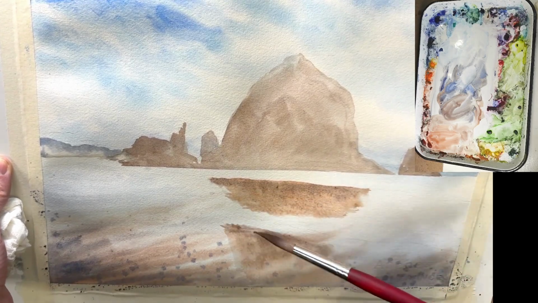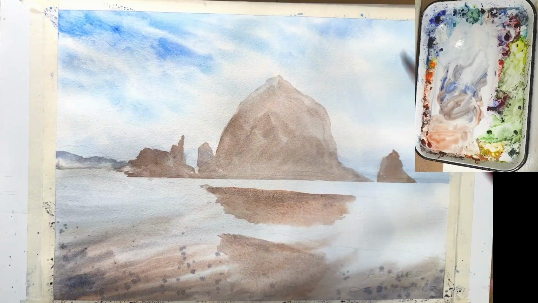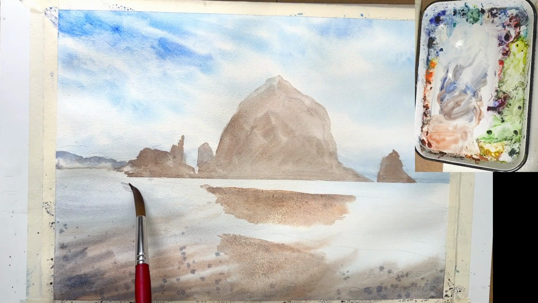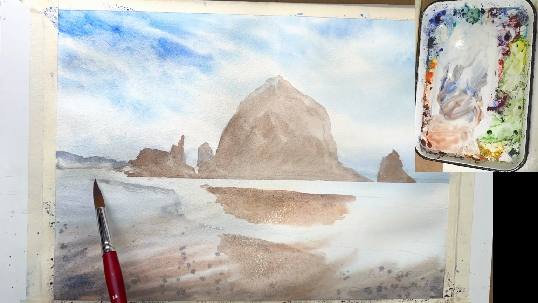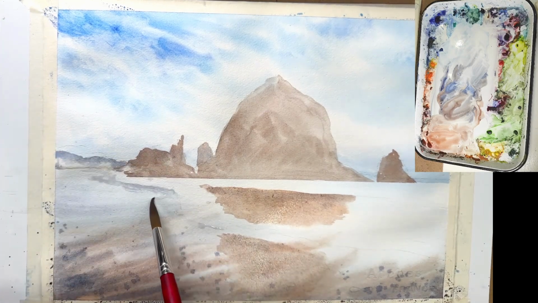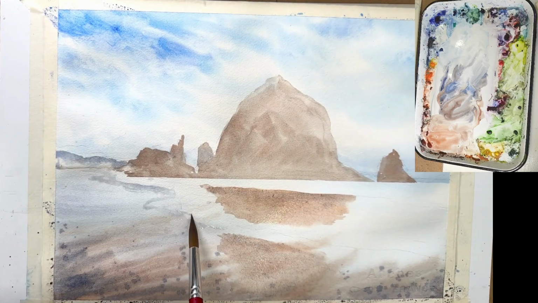Now I'm going to start defining where these water areas are that are coming up on the shore. And it took me a second to rework this just a little bit. Ultimately, I want it to all go at the same angle. And so just laying these in here roughly right now, I'm going to come back with my flat brush and really start to define those.